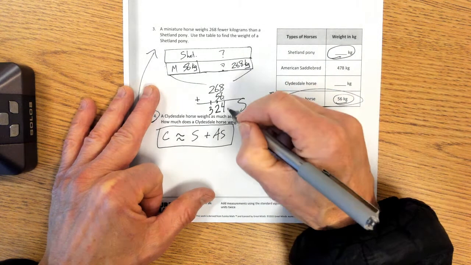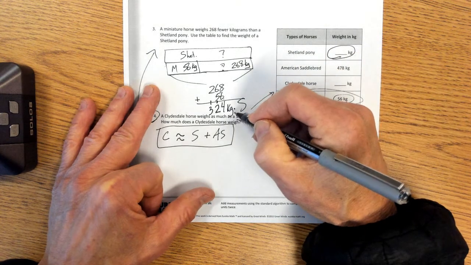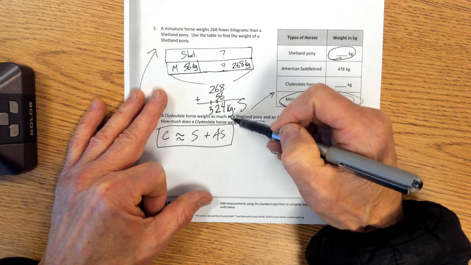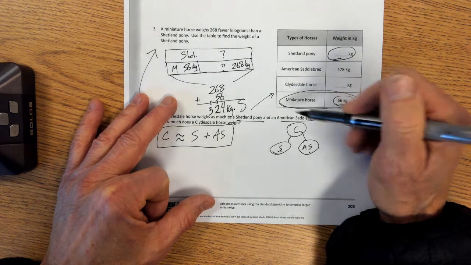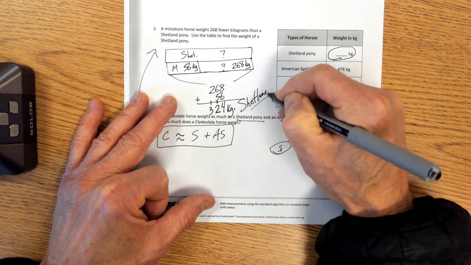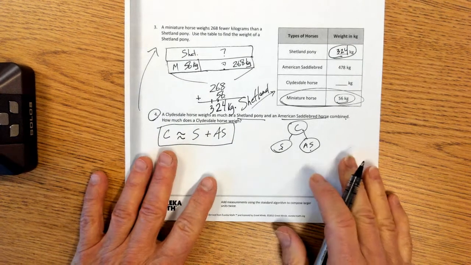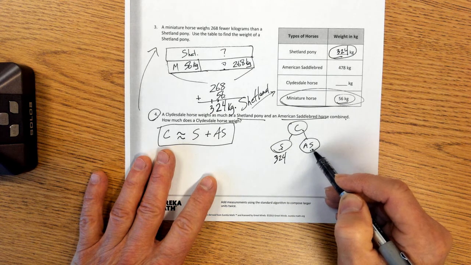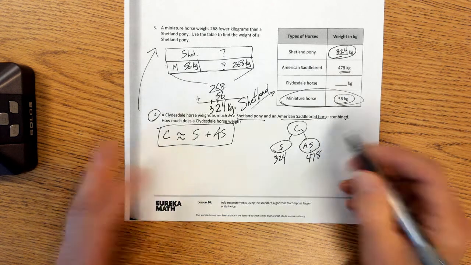324 what? Kilograms. That's a lot. As you know, if each kilogram is like 2 pounds, you can double this to know how many pounds that is, and roughly, it's over 600 pounds. Okay, so we're talking about a big animal. So the Shetland is 324. Now, let's see what we can do here, right? The Shetland is 324, and the American Saddlebred, that's a big horse, huh? 478. Let's put them together.